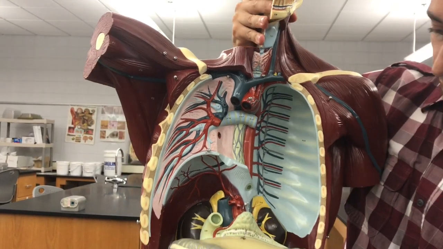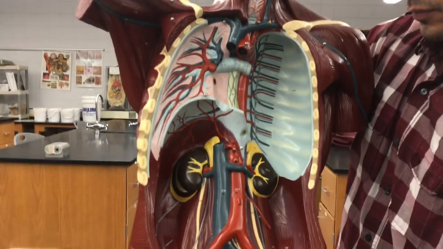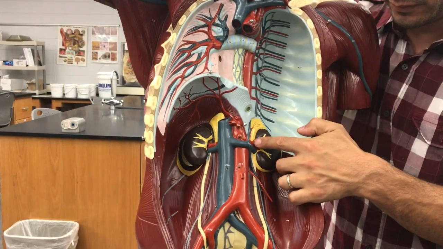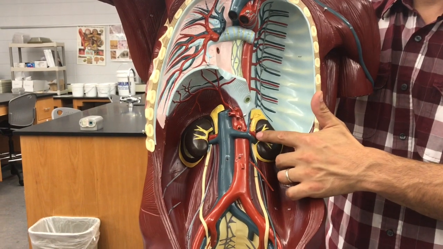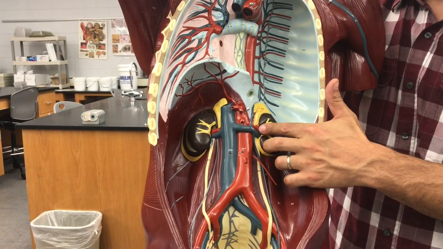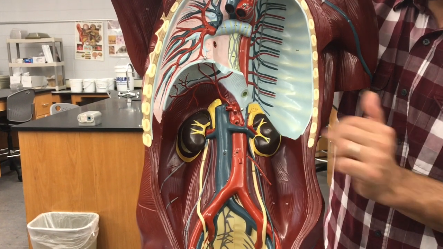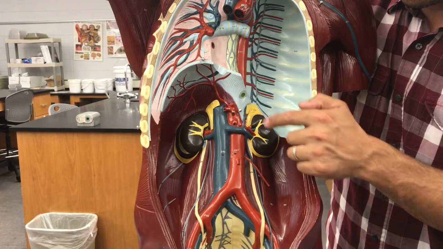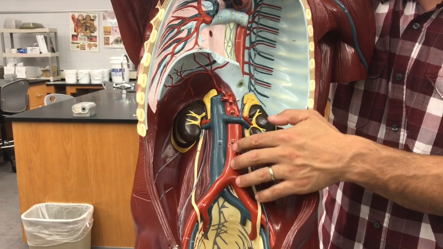If we take a look here, what do we have? What are these red and blues? The renal arteries and veins. So you can say left renal vein and left renal artery. Very nice. Descending aorta right there, and this is also the abdominal aorta.